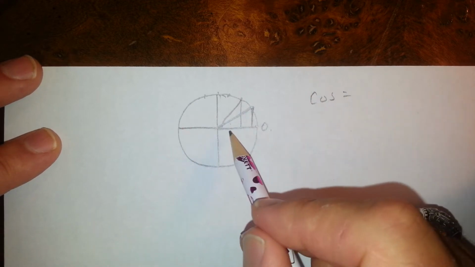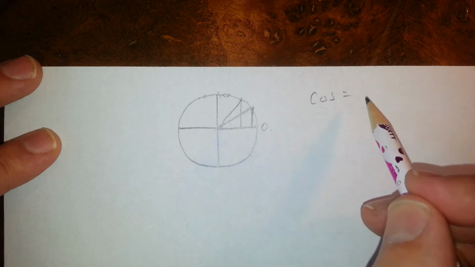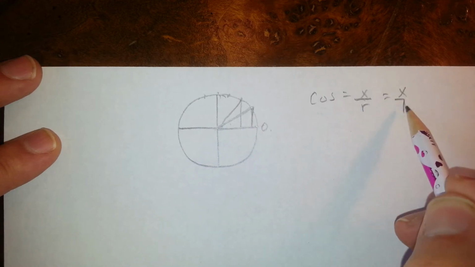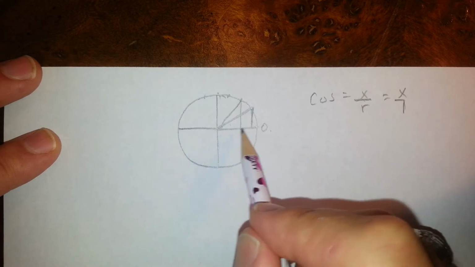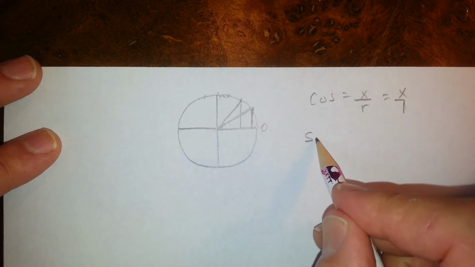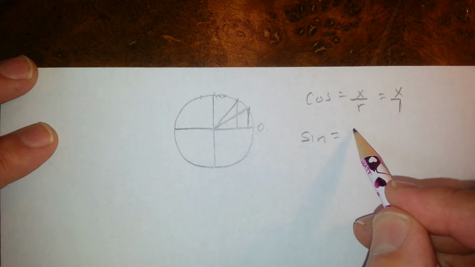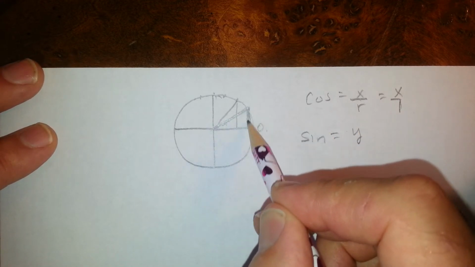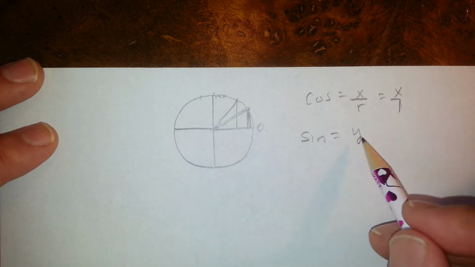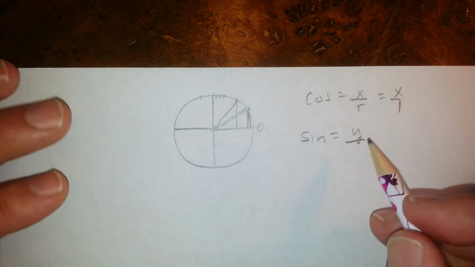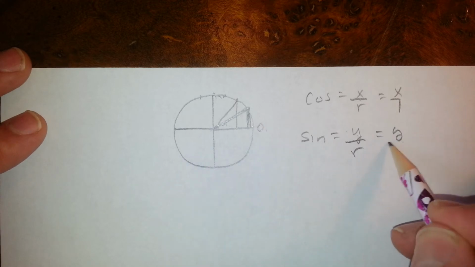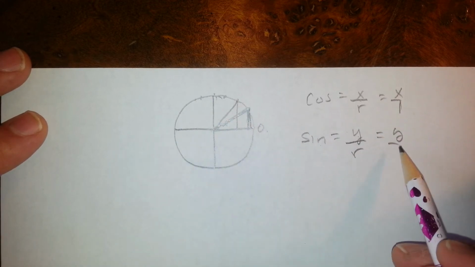As these points move around, we know from the unit circle, since the radius of this circle is 1, cosine is your adjacent over hypotenuse, or x over r, which, since your radius is 1, is just your x. Sine equals your opposite over hypotenuse, and your hypotenuse again is your radius, so that's y over r, and your r is 1. So your sine on the unit circle is your y.